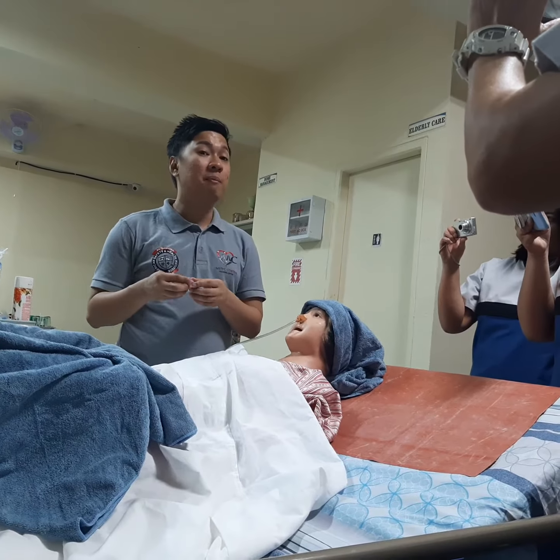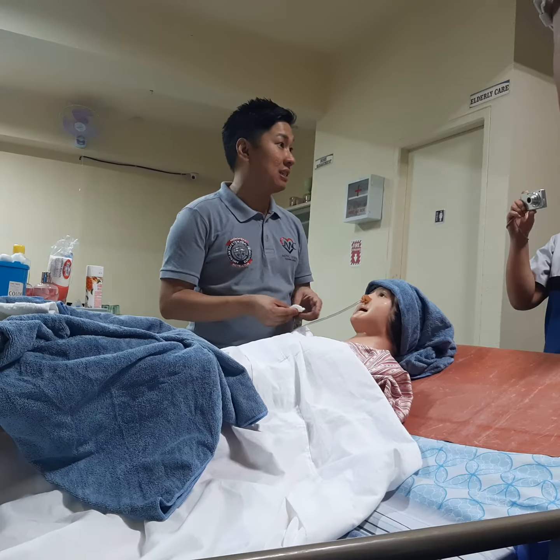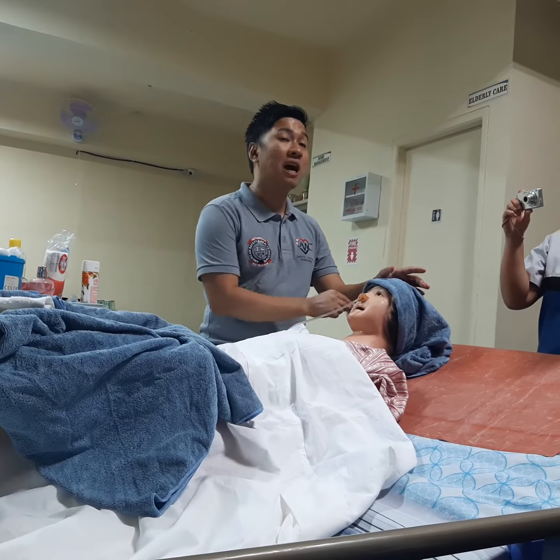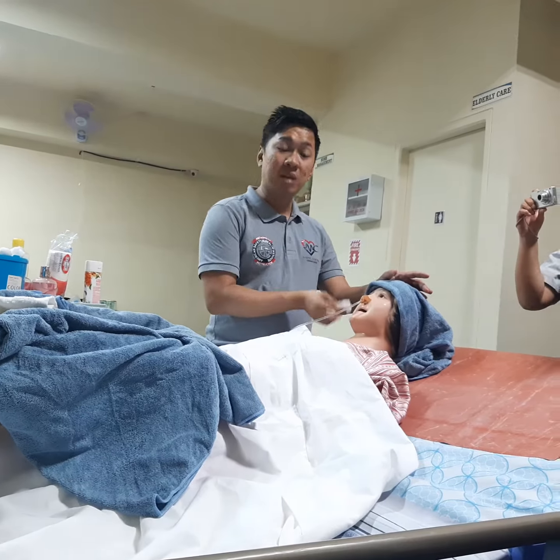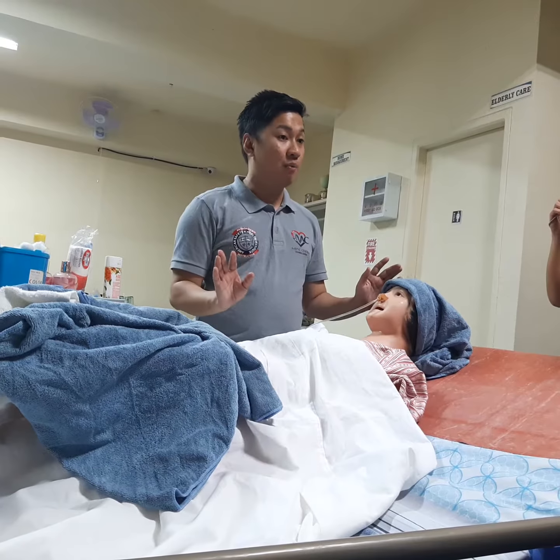So yan po, depende yan kung gaano karami ang tinatanggal mong secretion sa eyes niya. So hanggang di mo natatanggal yung secretion sa eyes niya, huwag kang titigil. Kung mamuta siya, sige lang, go ka lang ng go. Okay? Hanggang matanggal mo lang siya.